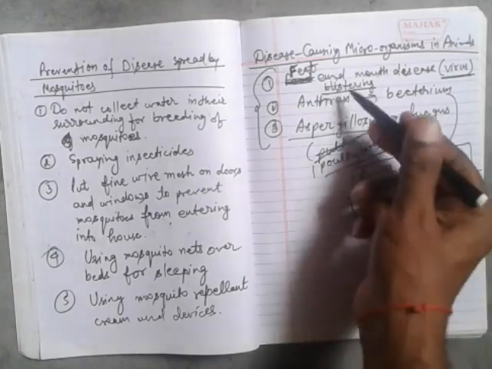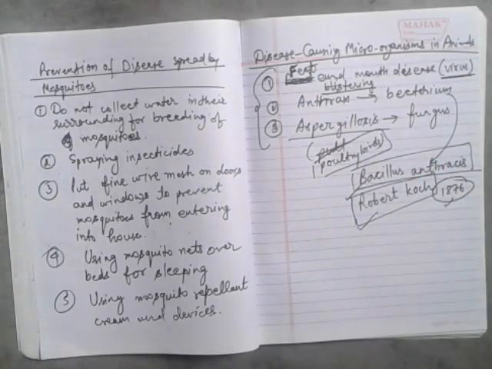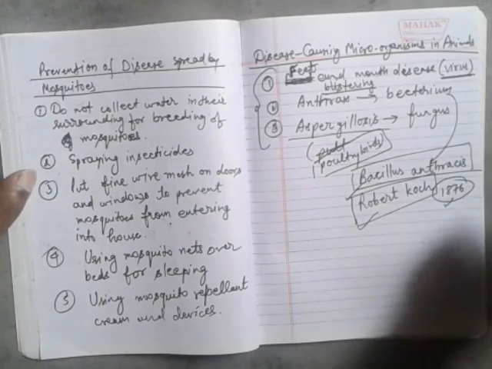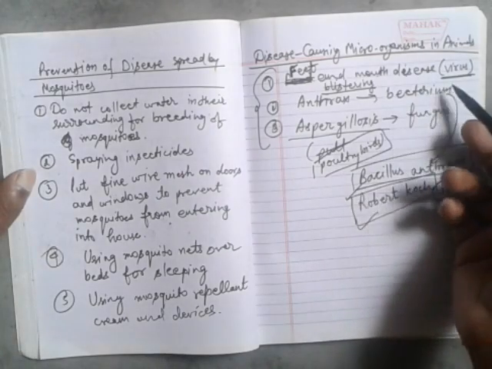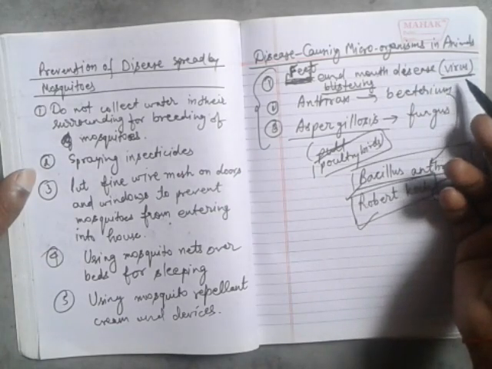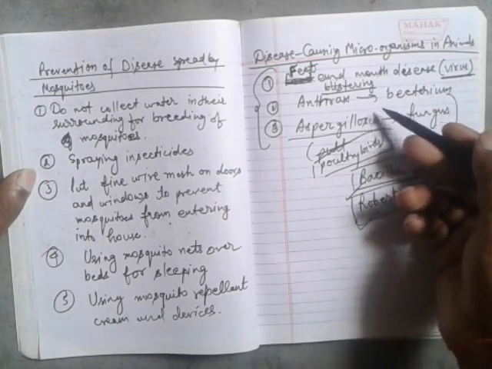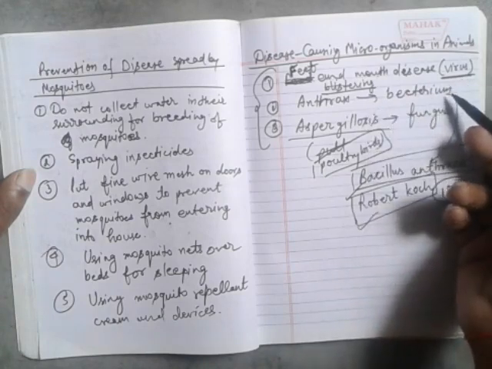So these are the three common diseases which are likely to occur in animals. Foot and mouth disease, which is caused by a virus. Anthrax, which is caused by a bacterium.